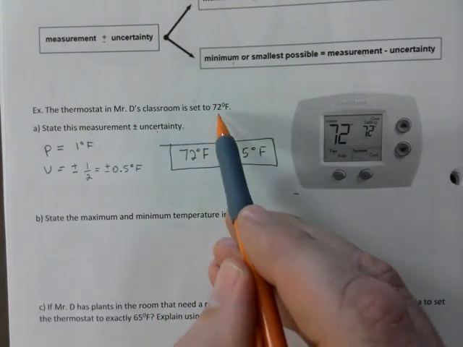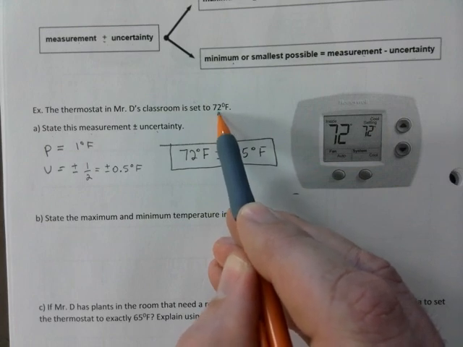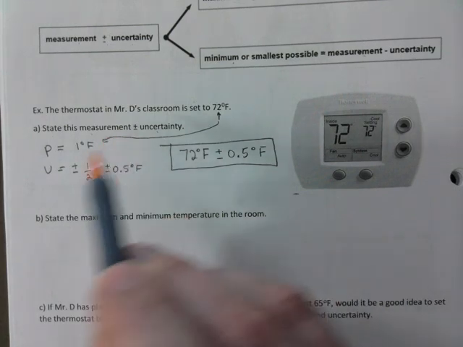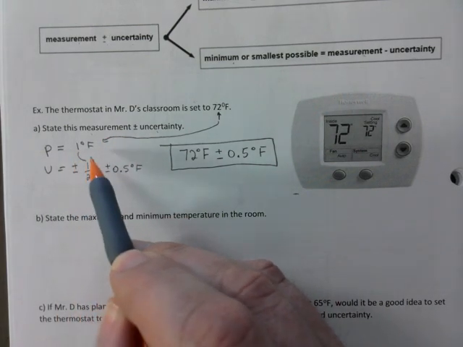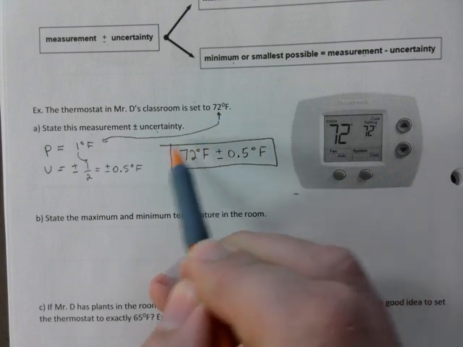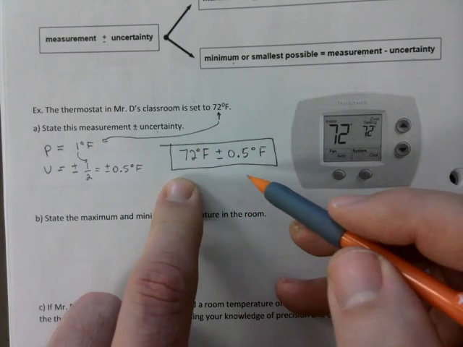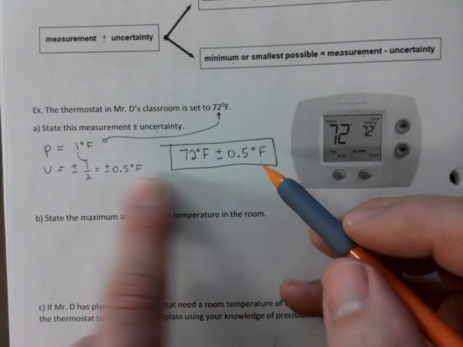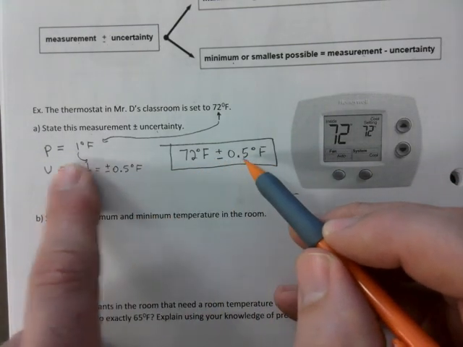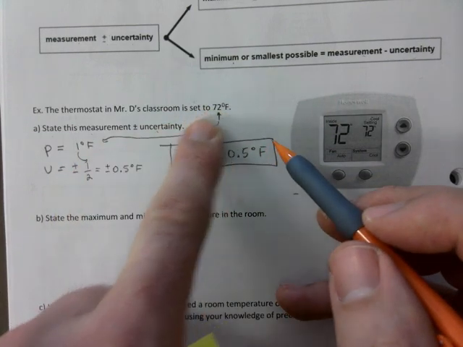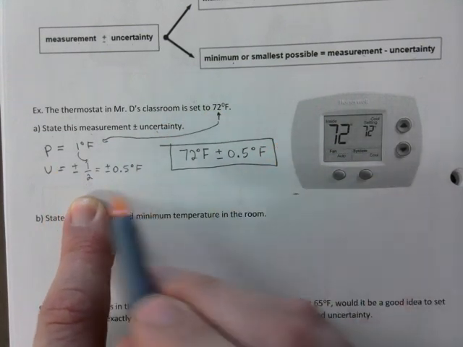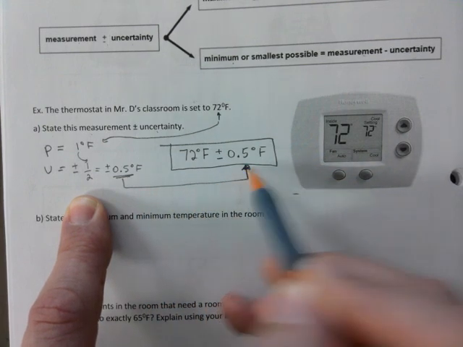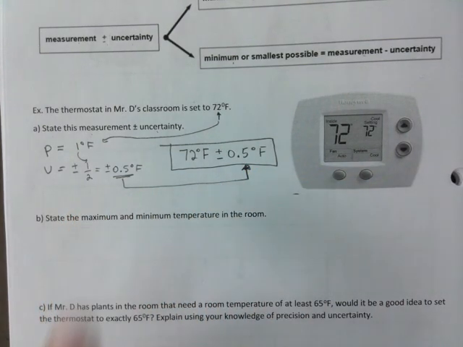Okay, so from this we got the precision, right? I'm going to say, hey, that's how I got that from. And then from this, I got my uncertainty. It's like a chain reaction, precision, uncertainty. Does the precision show up here ever? So I have a lot of students go, oh, it's 72 plus or minus 1. It's like, no. You just need the precision to come up with the uncertainty. And then this we tack on the back there, okay? Very important.